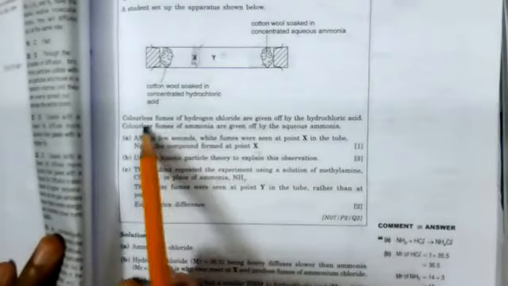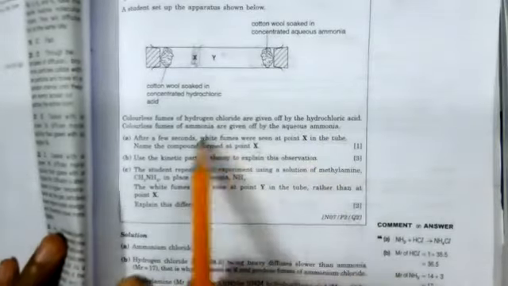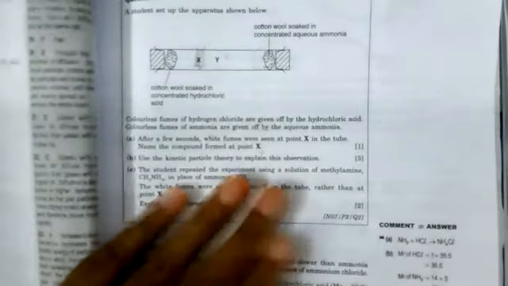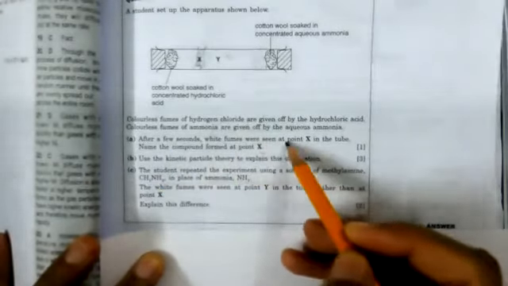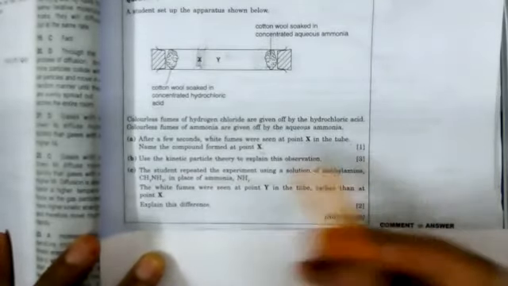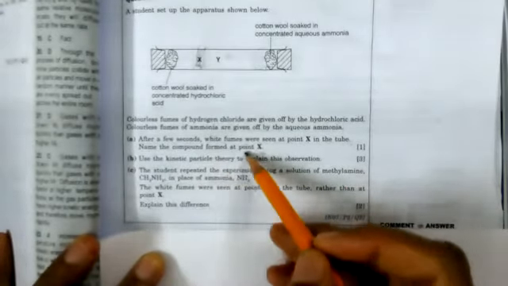Colorless fumes of hydrogen chloride are given off by the hydrochloric acid. Colorless fumes of ammonia are given off by the aqueous ammonia. After a few seconds, white fumes were seen at point X in the tube. Name the compound formed at point X.